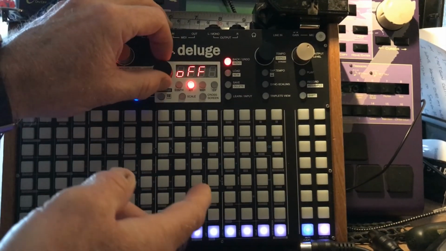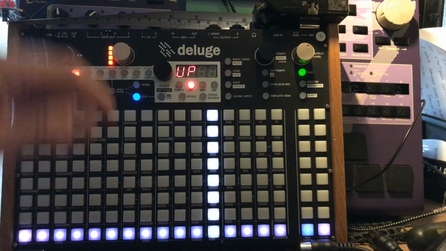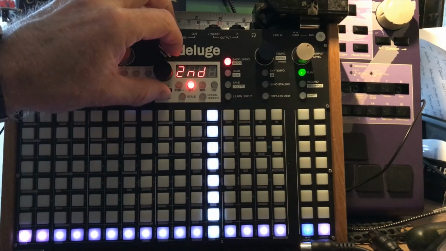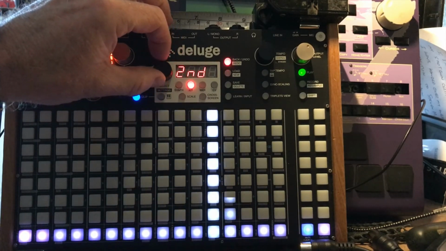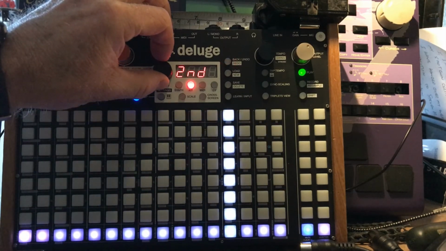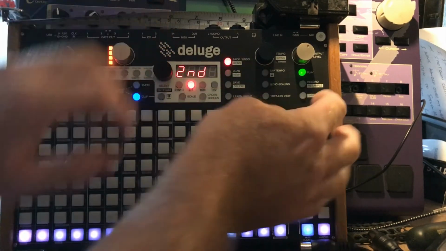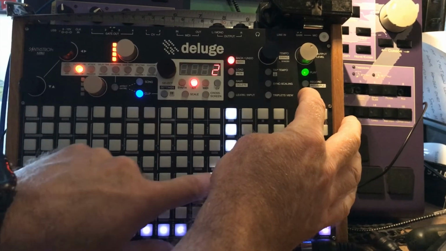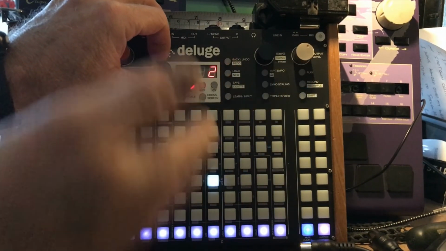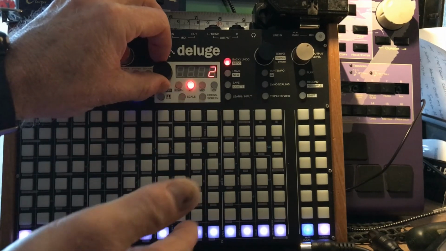So if we turn the arpeggiator on, so it starts to change with the arpeggiator change as well.